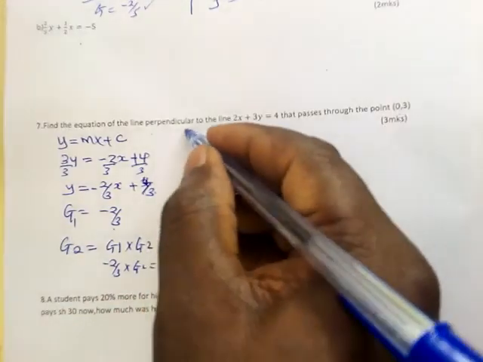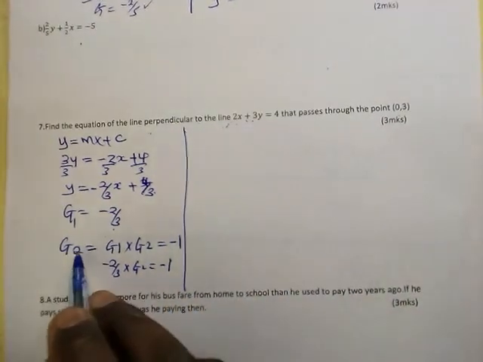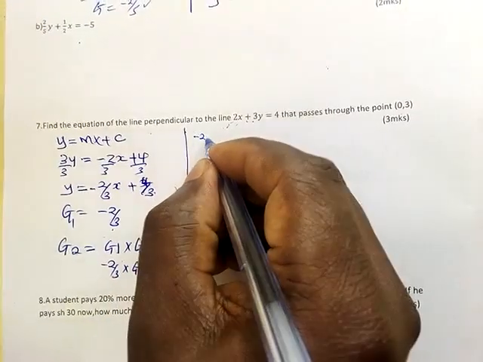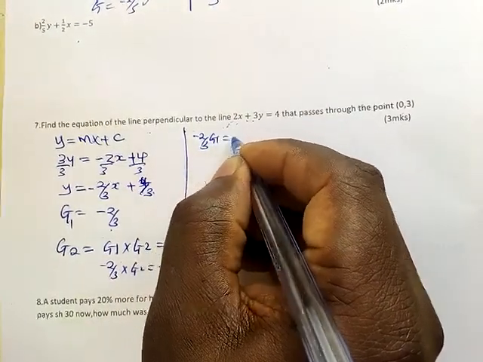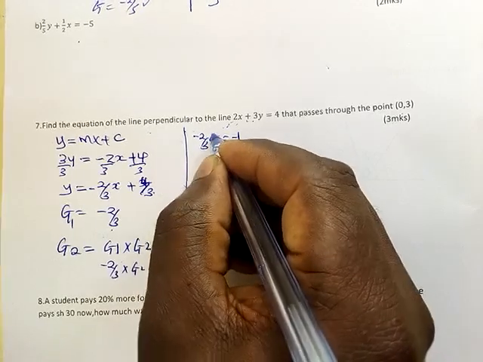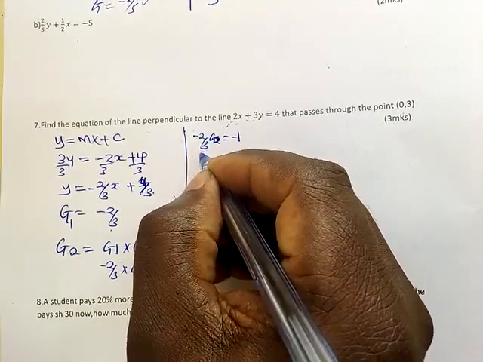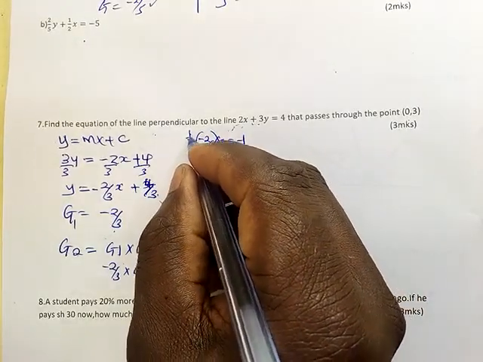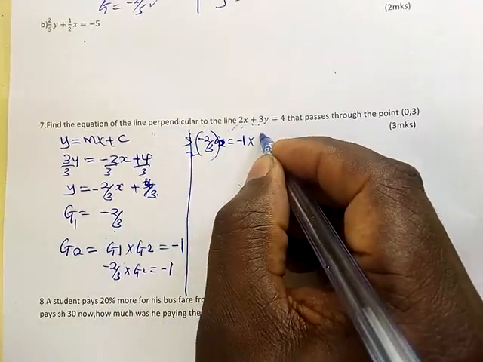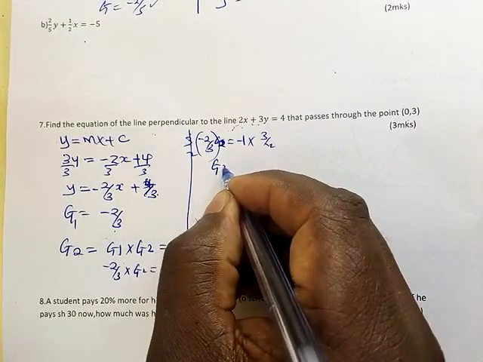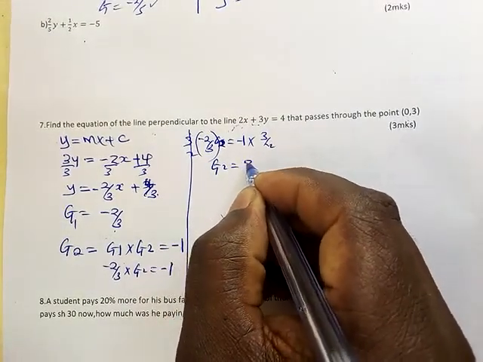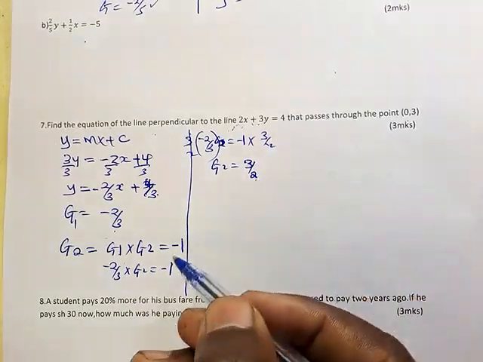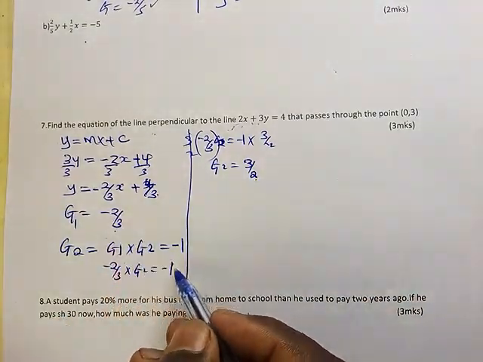I want to show you how to get gradient 2. Now we have negative 2 over 3 times g2 equal to negative 1. So how do we get g2? We multiply by the reciprocal of this, so we take 3 over negative 2. So g2 is equal to positive 3 over 2, so that when we multiply 3 over 2 times negative 2 over 3, the answer is negative 1.